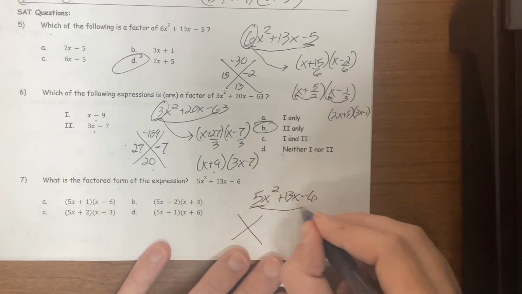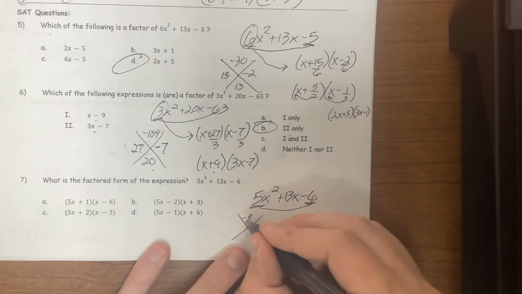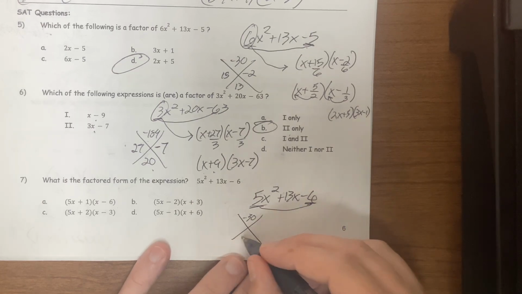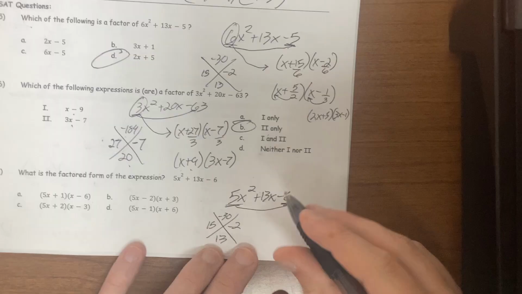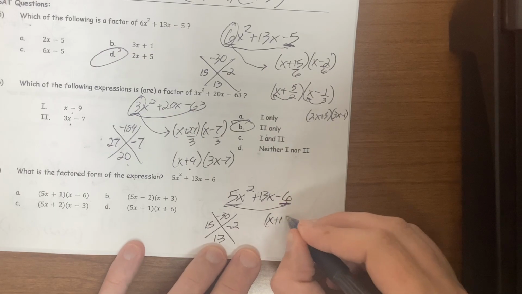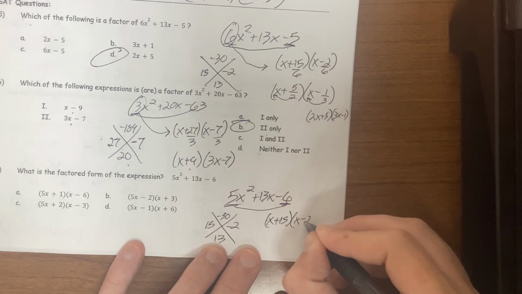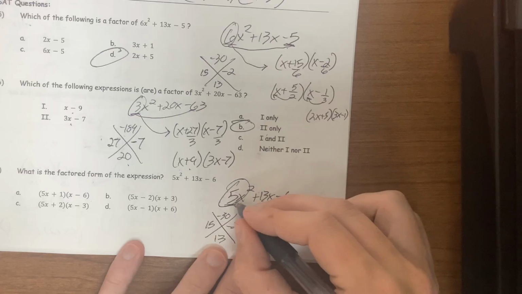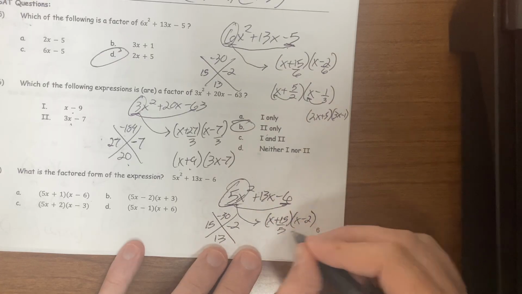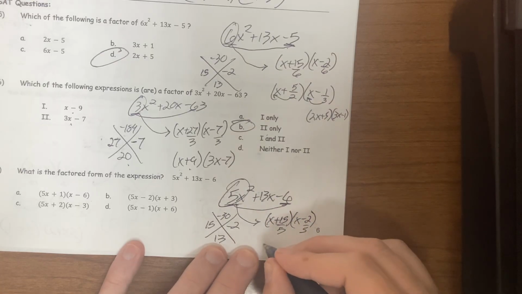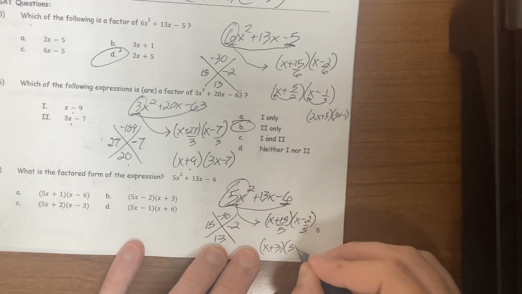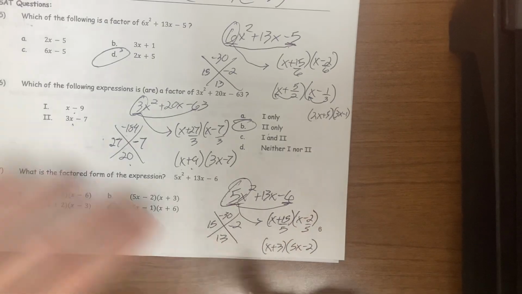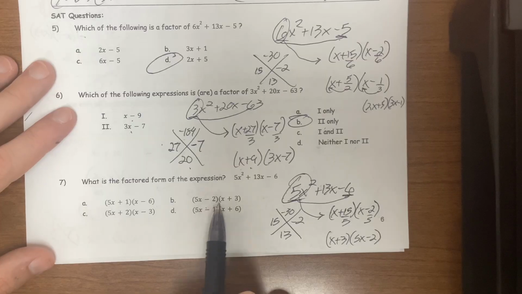So X method says, hey, a times c. So negative 30 is going to be on top, positive 13 on bottom. So that sounds a lot like 15 and negative 2. So it's going to be x plus 15, x minus 2. And now I'm going to drop that 5 down. So it's going to be x plus 3 times 5x minus 2. So that's going to be B.